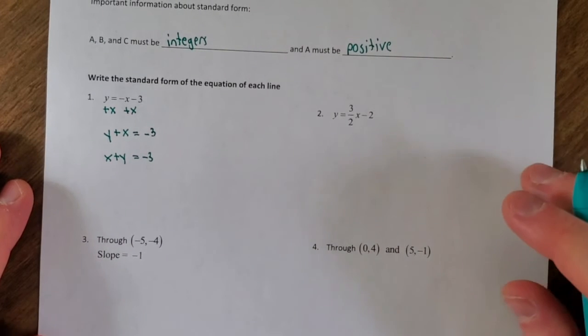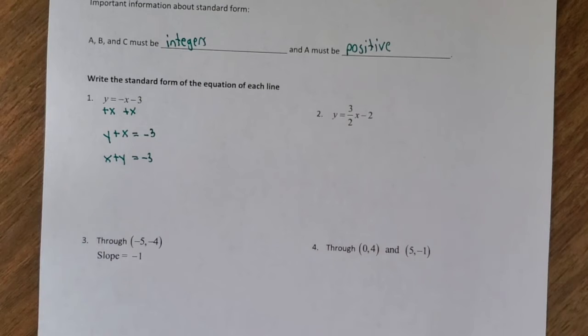Okay, now let's try out number 2. So for number 2, why don't you try this one out on your own and see how you do. Once you feel like you've got the right standard form, you can continue on with the video and see if we've got these same answers. But go ahead and pause for now and see if you can work this one through on your own.